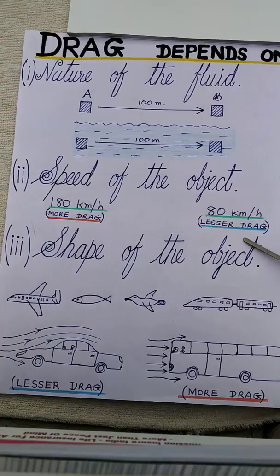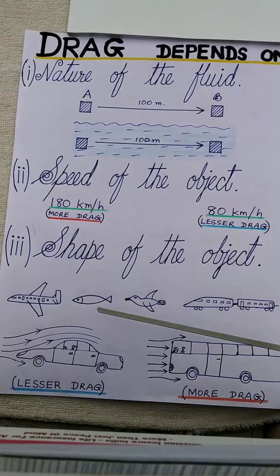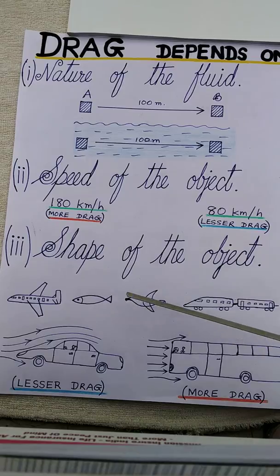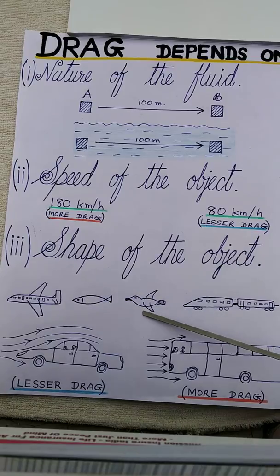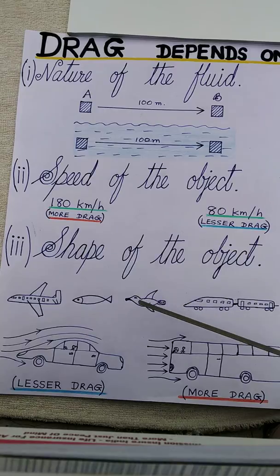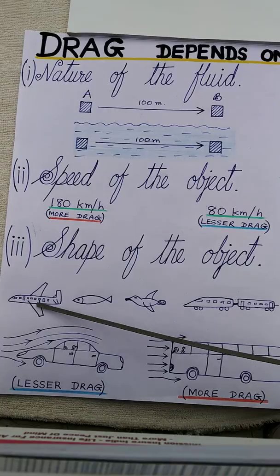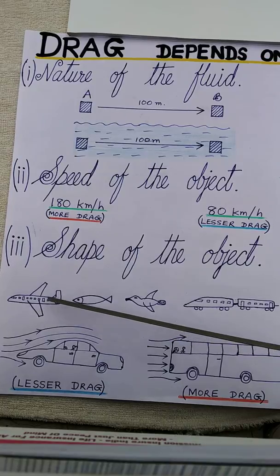And the final is the shape of the object. In nature, most of the objects, that is fishes, to give you an example, or birds. Fishes travel in water, birds travel through air. They are designed in such a way that they offer minimum drag. And this process of designing to offer minimum drag is known as streamlining. So the same principle is also used when designing aircrafts. They are streamlined so that they offer minimum drag while traveling through air.